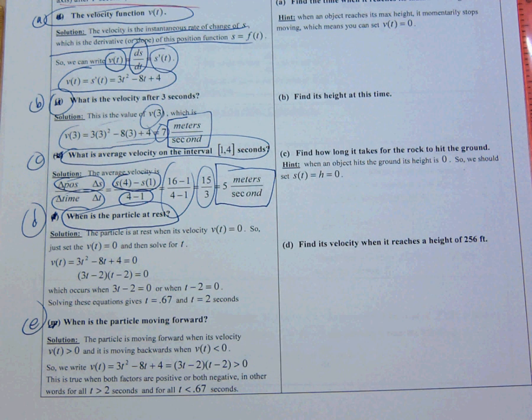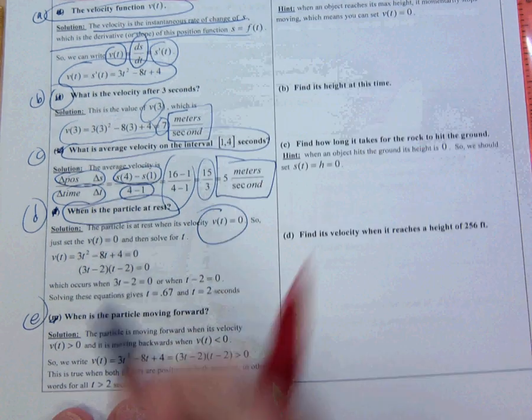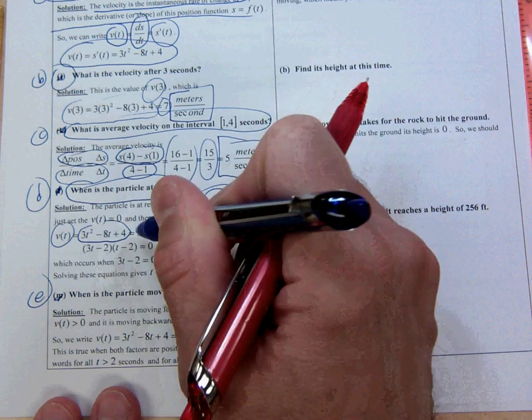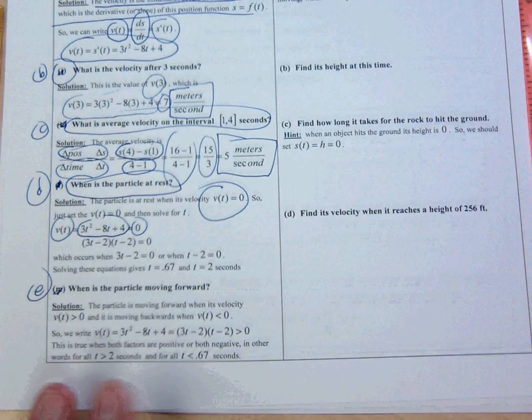Its velocity equals what? 0. So if I ever ask you to find where something is at rest, you just find where the velocity is 0. Okay, so what did I do? Well, I took the velocity function, which is that, and I set it equal to 0, and then I solved for time. How did I solve for time?